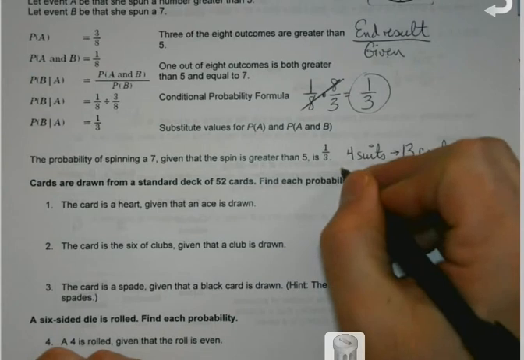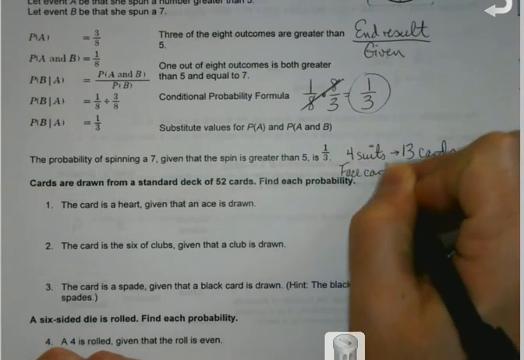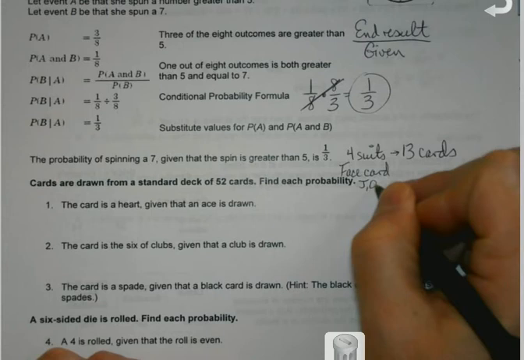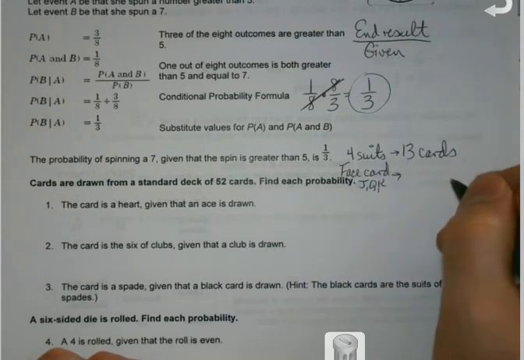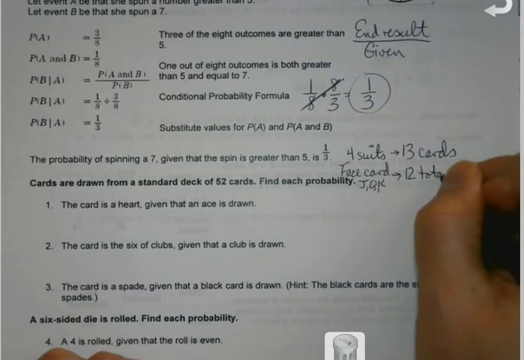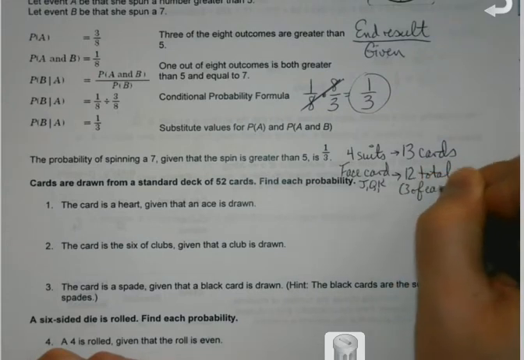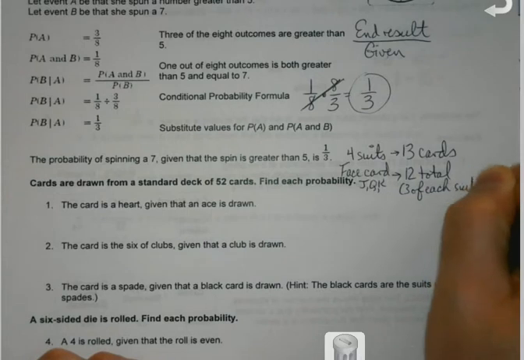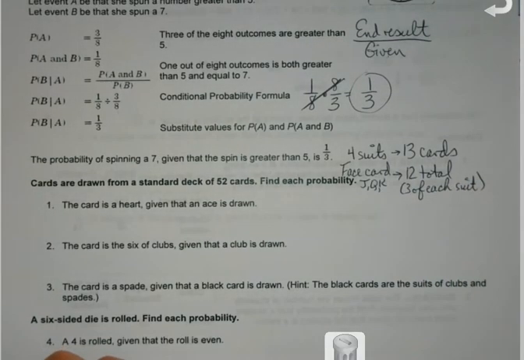Another thing that comes up, people are like, what? It's what's called a face card. Face cards are the jack, queen, and king. So there are 12 total, and there's 3 of each suit. Those are the things that tend to get people the most.